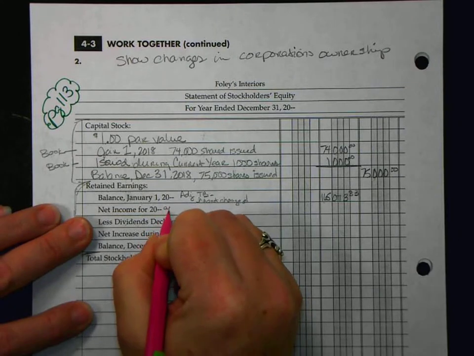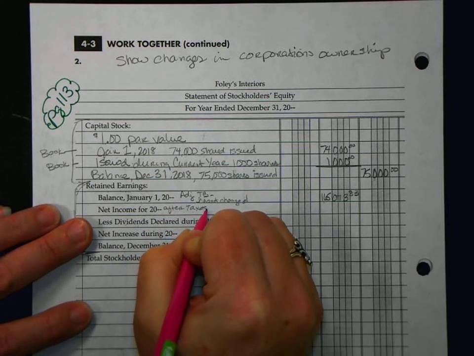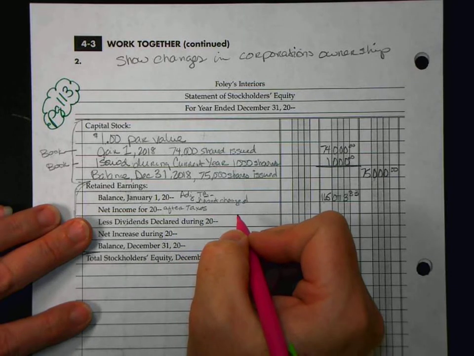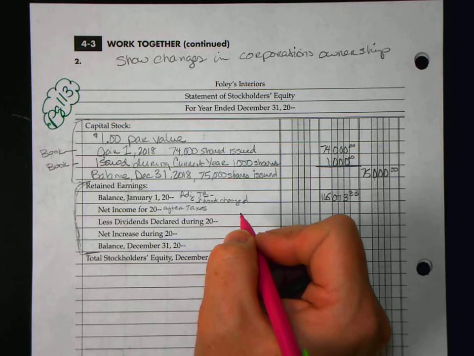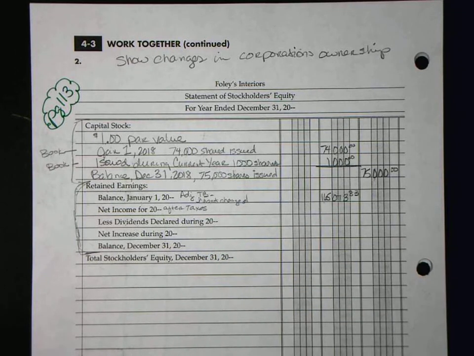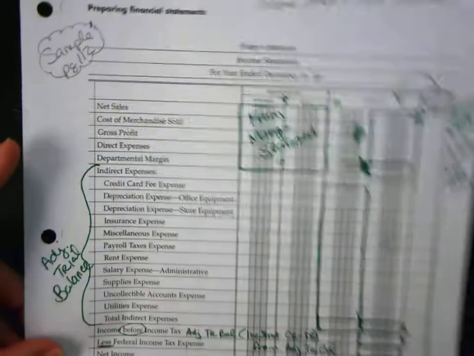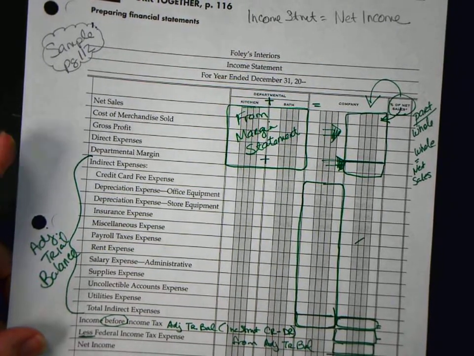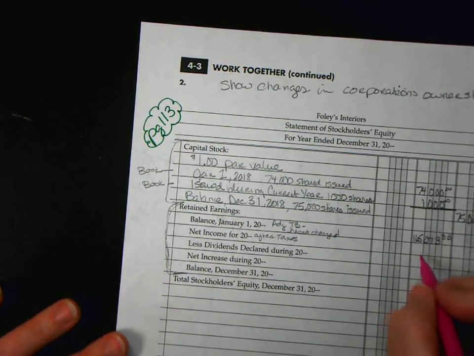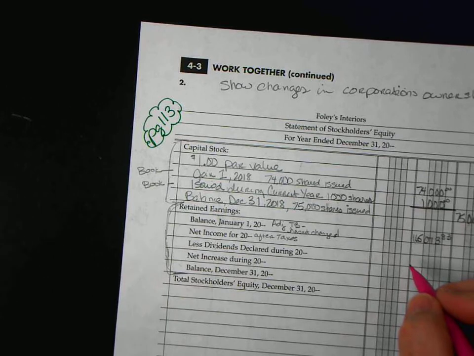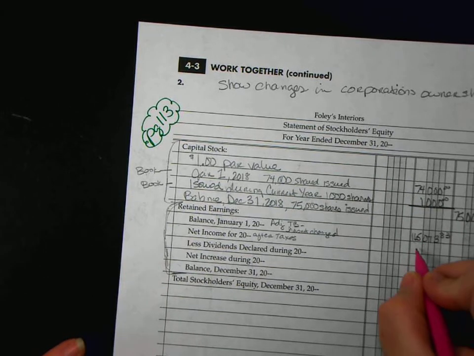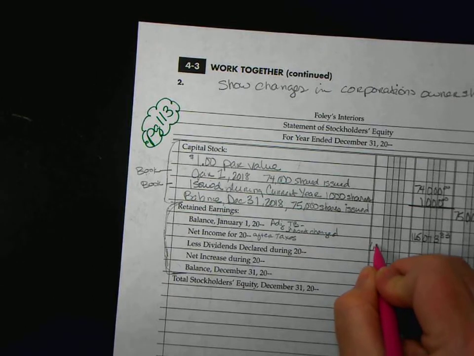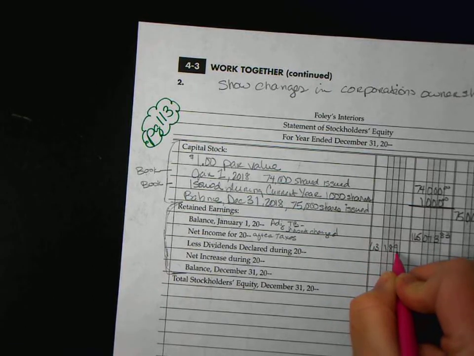And that comes from right here, because here's our before, then we take out the taxes, then our after taxes. So that number is the 63,189.54.